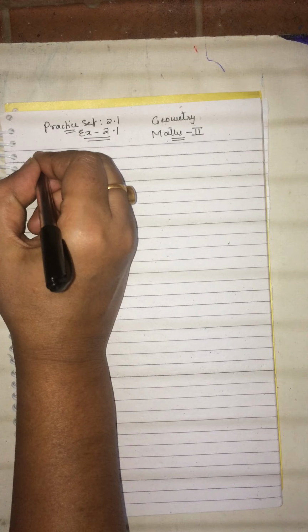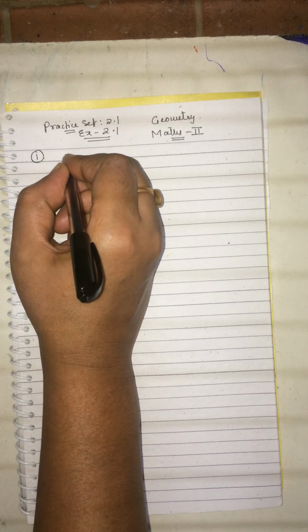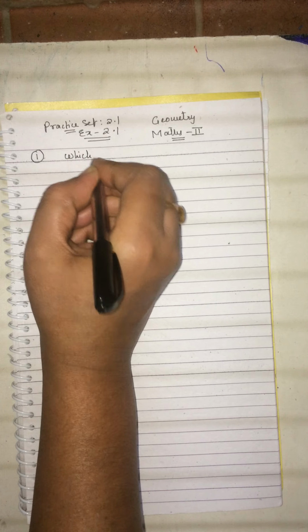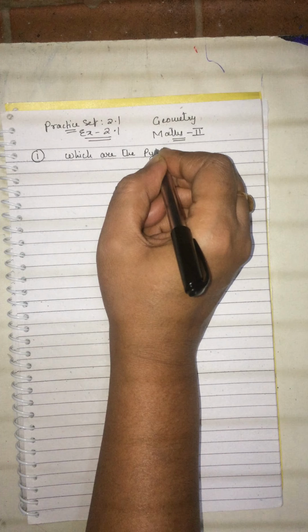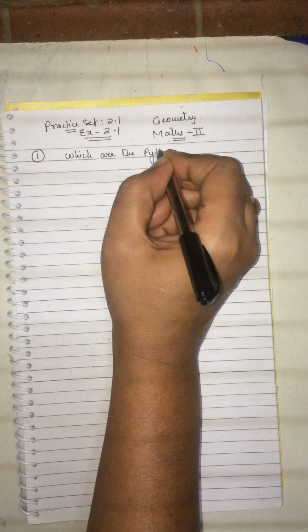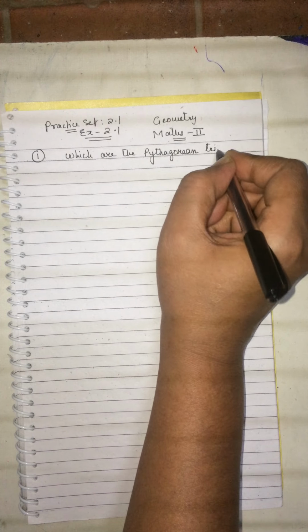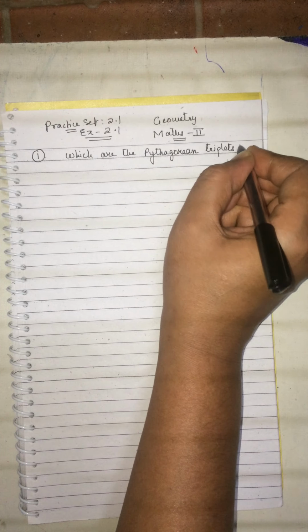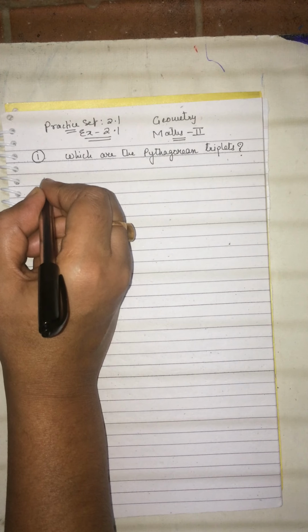So let us see what the question says. Question 1 says, identify with reason which of the following are Pythagorean triplets. Children, we have to identify which numbers given are Pythagorean triplets.